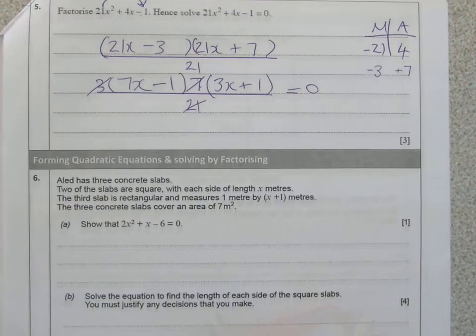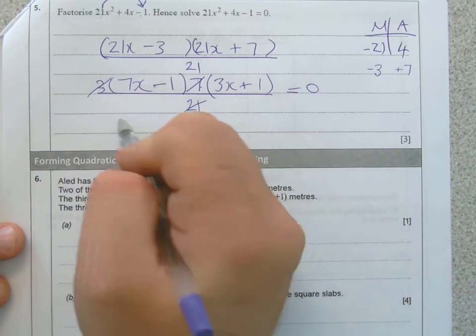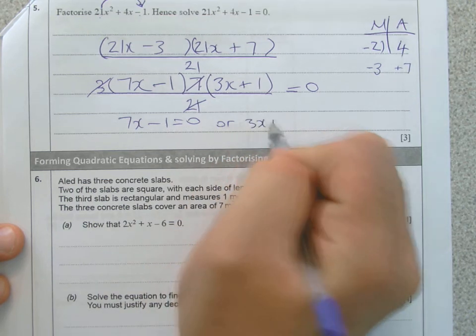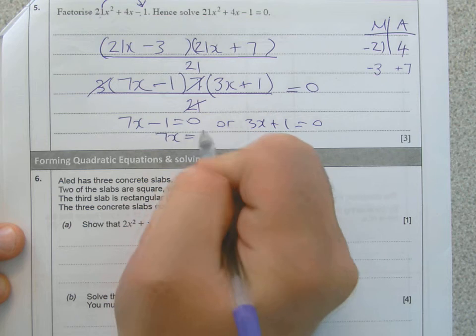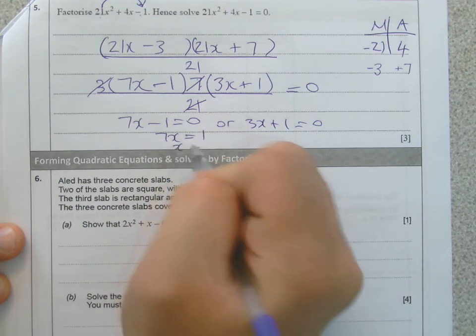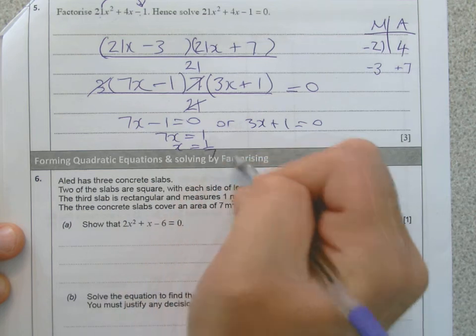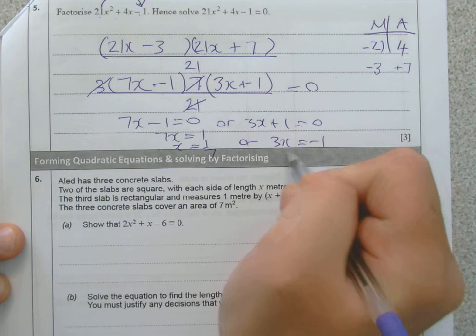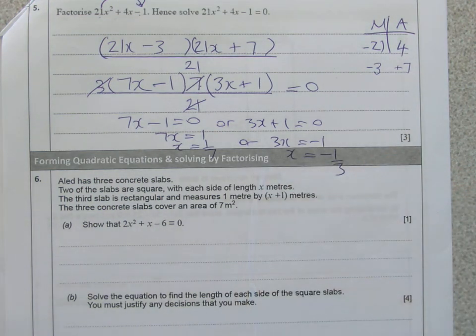Hence solve that. So what you do then is, like we discussed before, either bracket has got to be 0, okay? So either the first one is 0 or the second one is 0. Okay, if the first one is 0, you take that minus 1 over, so you get plus 1, so you get x equal, we'll take the 7 over there and divide, 1/7, okay, and leave it like that as a fraction, or take the 1 over there, becomes minus 1, and then divide by that 3, so you get minus 1/3, and there's your two answers.